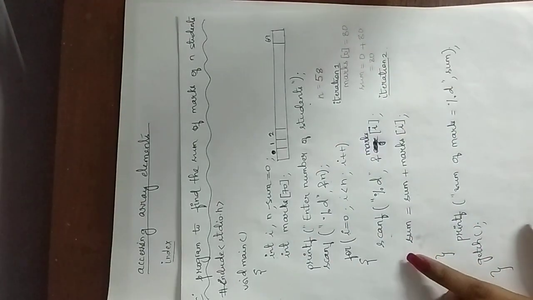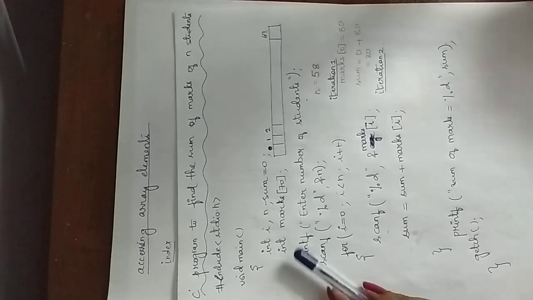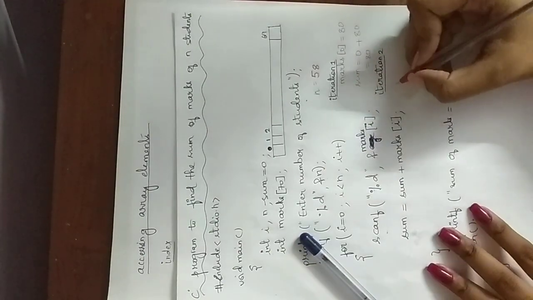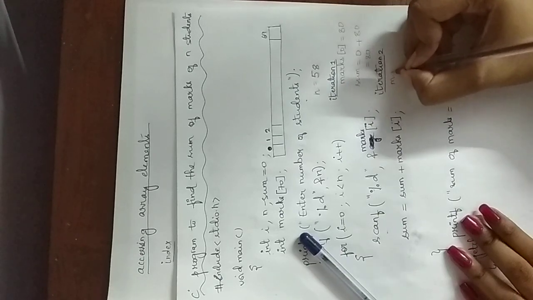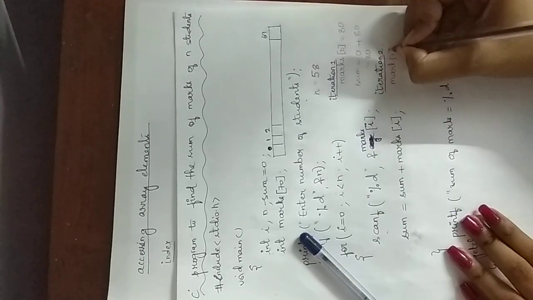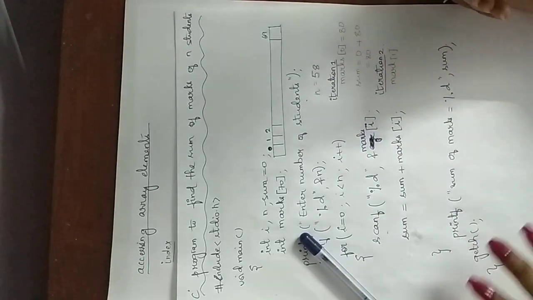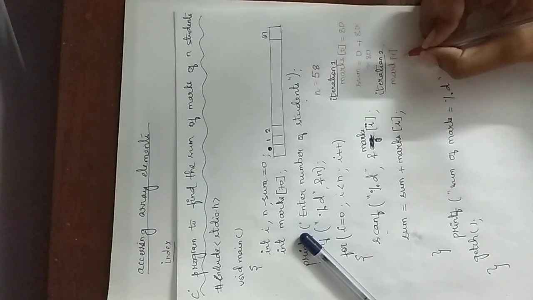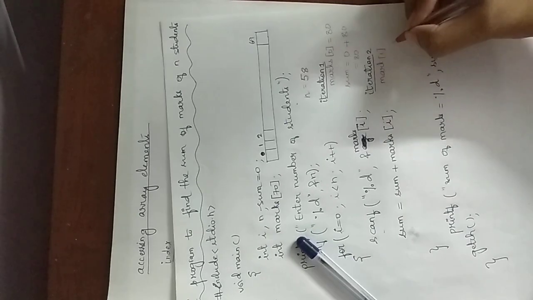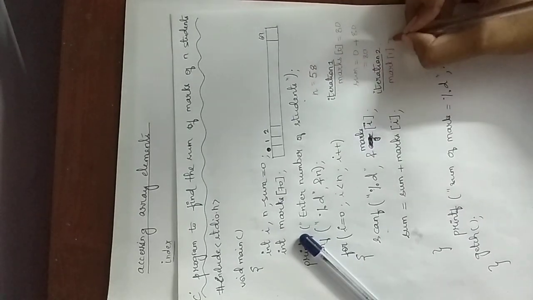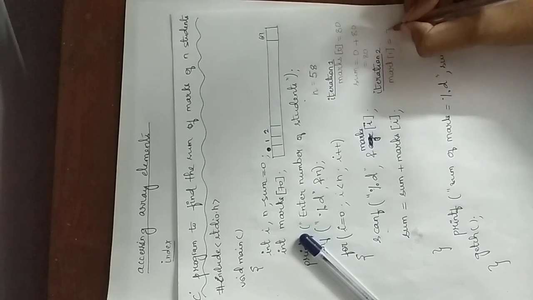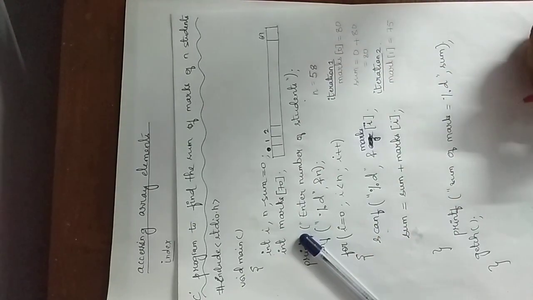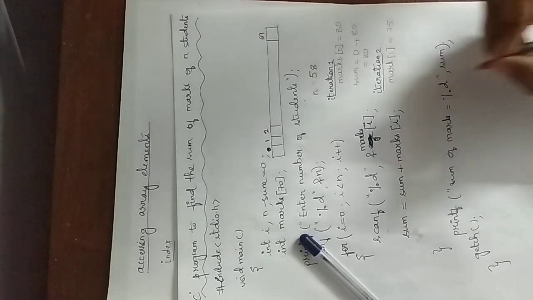Let's go to iteration 2. So for iteration 2, what we're going to have is marks 1, or basically say the index 1 rather. So at this particular position you will store the second student's marks, which will be, suppose say for example the user enters 75, so it will be 75.